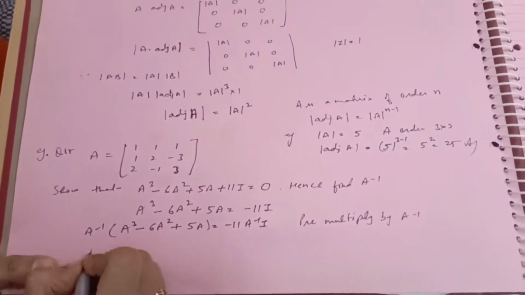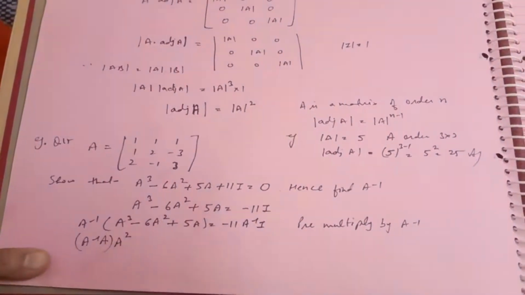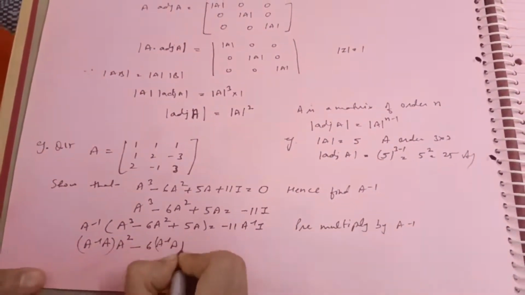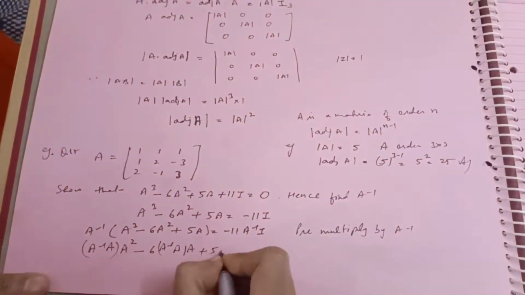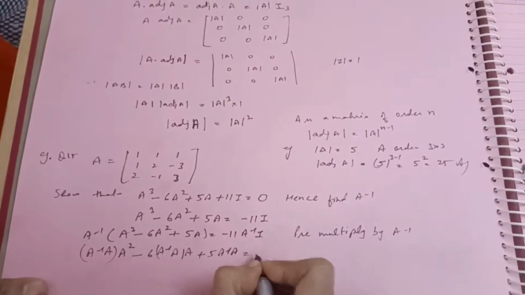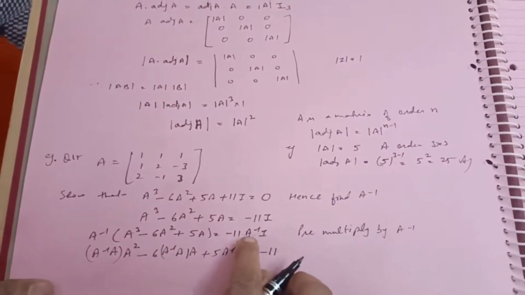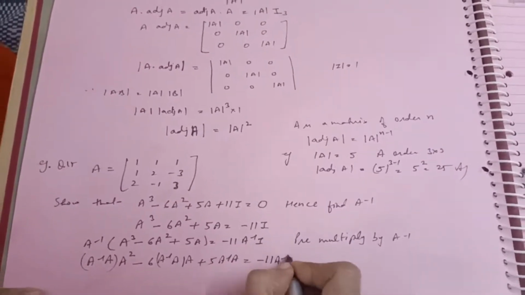Now multiply: A inverse A cube splits into A square, minus 6 A inverse A times A, plus 5 A inverse A is equal to minus 11 A inverse I. An identity matrix multiplied by any matrix, A inverse is a matrix, gives you A inverse, correct or not?